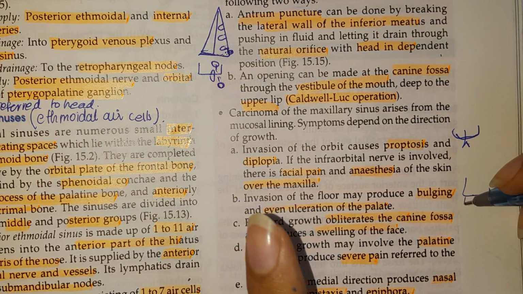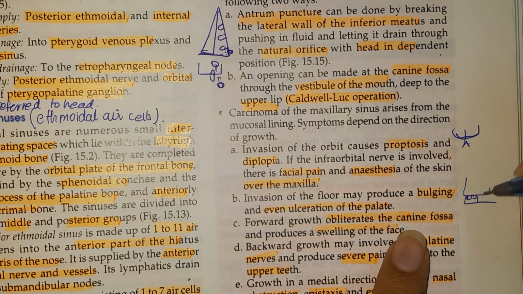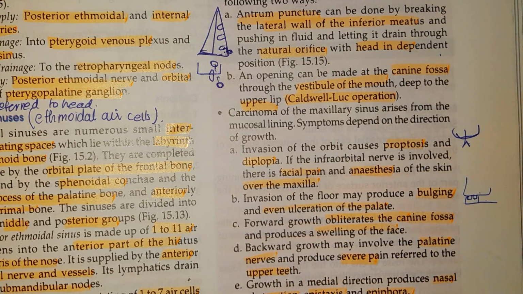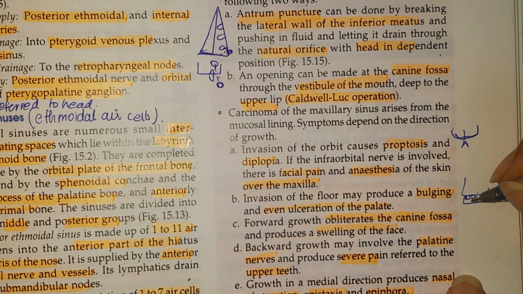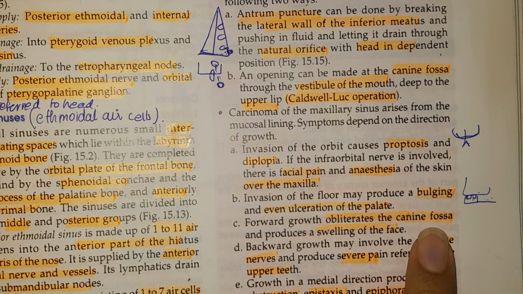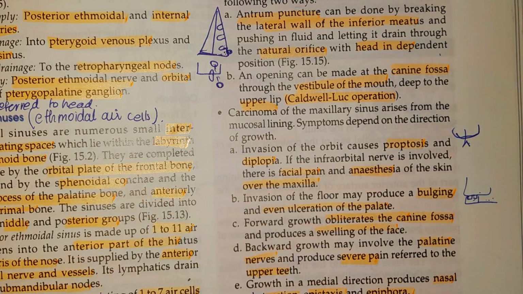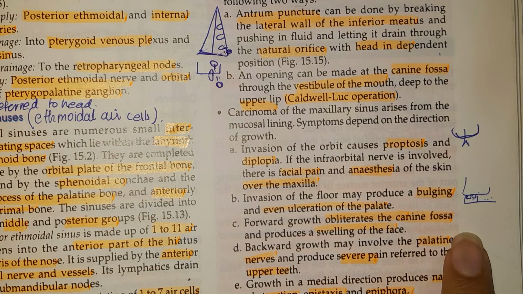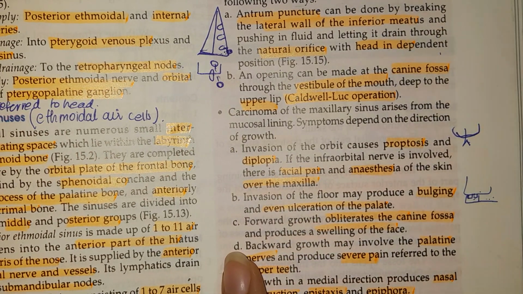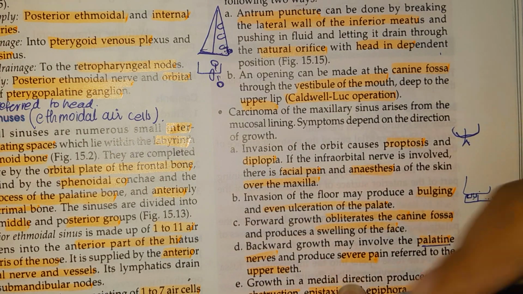We have the palate which has hard and soft palate. So the inferior process of the maxilla is also related to the palate. So if the maxillary sinus carcinoma goes to the inferior side, it will cause the palate to bulge outward. Then forward growth obliterates the canine fossa. As I told you, the canine fossa was also related to it. So if the sinus carcinoma grows forward, it is going to involve the canine fossa and produce swelling of the face. And if it grows backwardly, it will damage the palatine nerves and cause severe pain in the upper teeth.